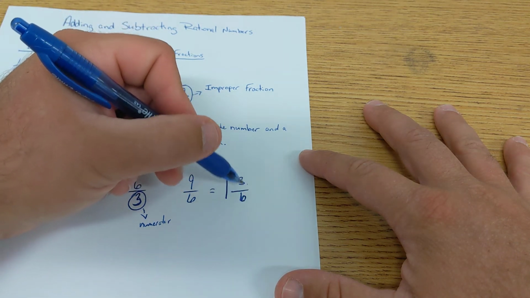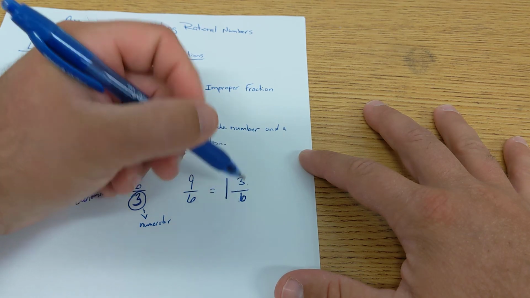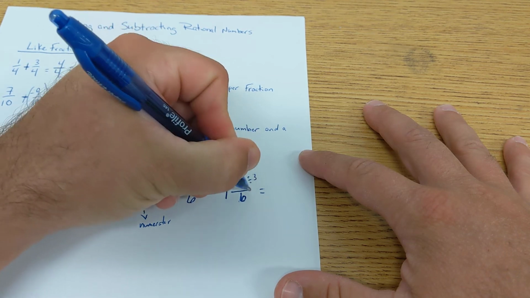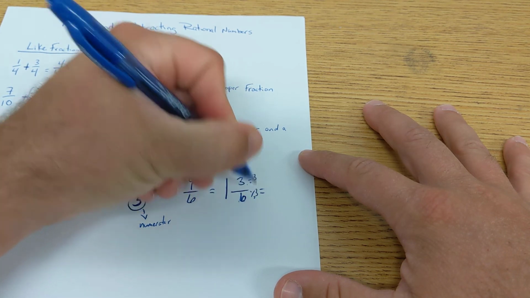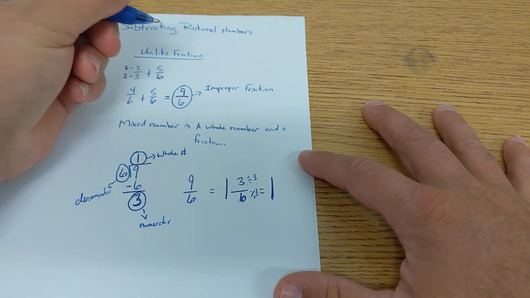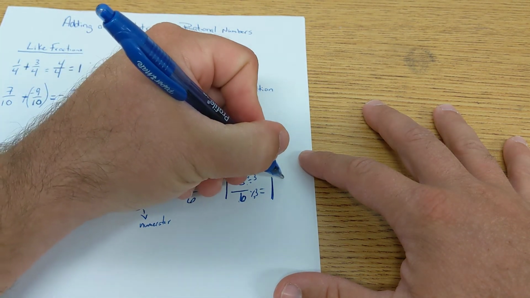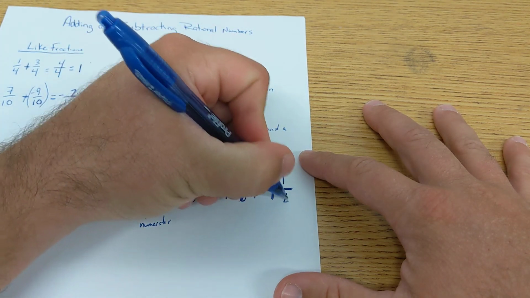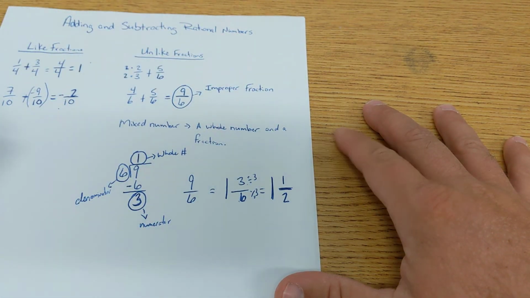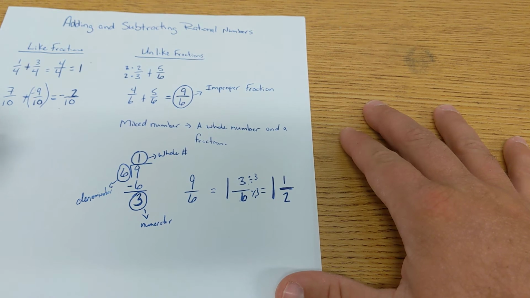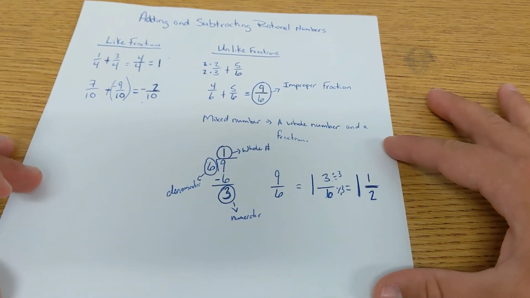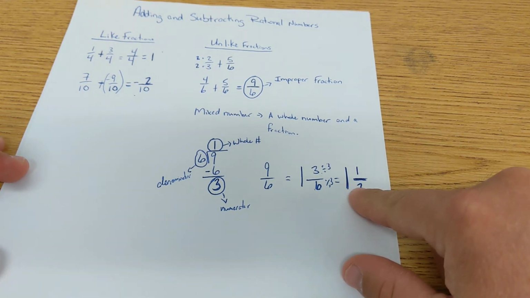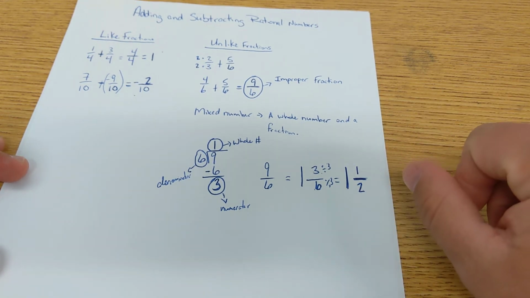Well, 3 goes into 3 once, 3 goes into 6 twice. So we can divide each side by 3, and we still get 1 as our whole number. 3 divided by 3 is 1. 6 divided by 3 is 2. So 1 1/2. And that's how we can add and subtract, and we deal with our improper fractions.